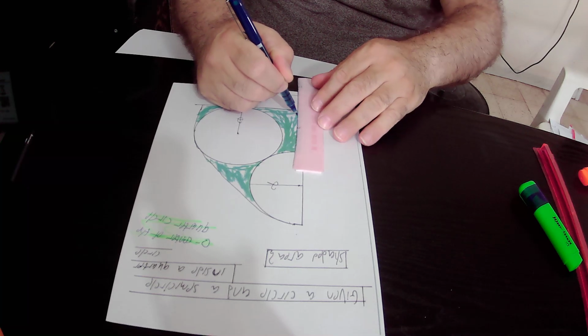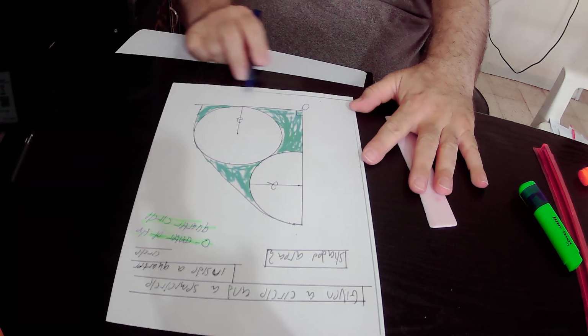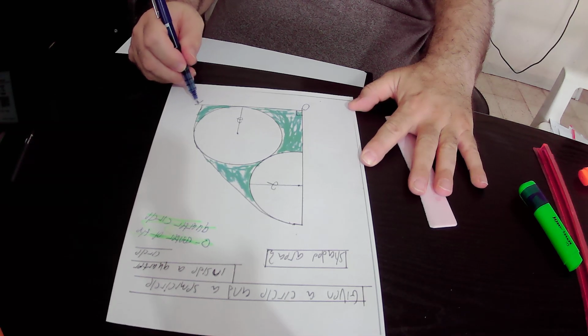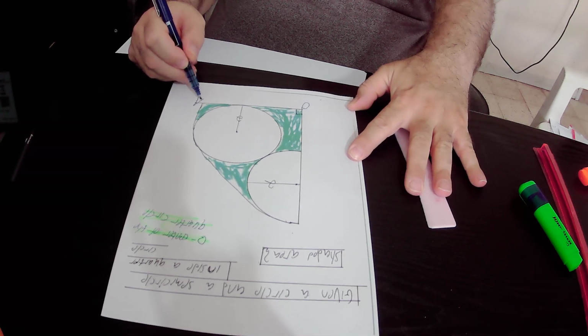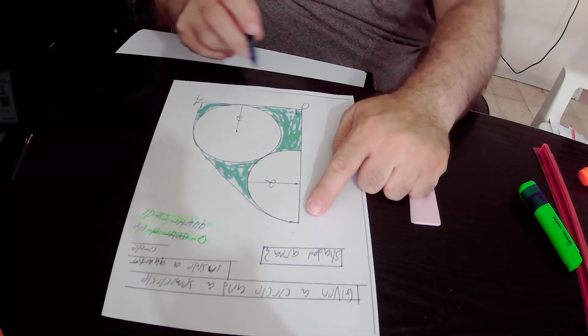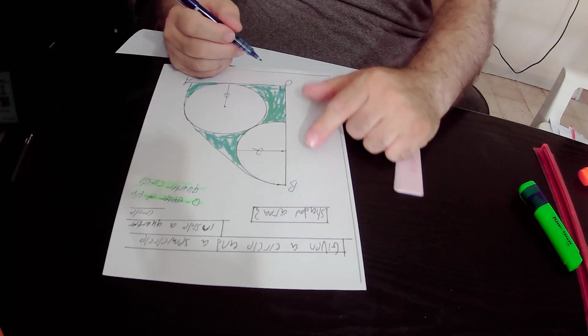And also we know that in any quarter circle, here this side, we will define this point as point A. We know that OA is the radius of the quarter circle. We'll define this point as point B. And OB is also the radius of the quarter circle.